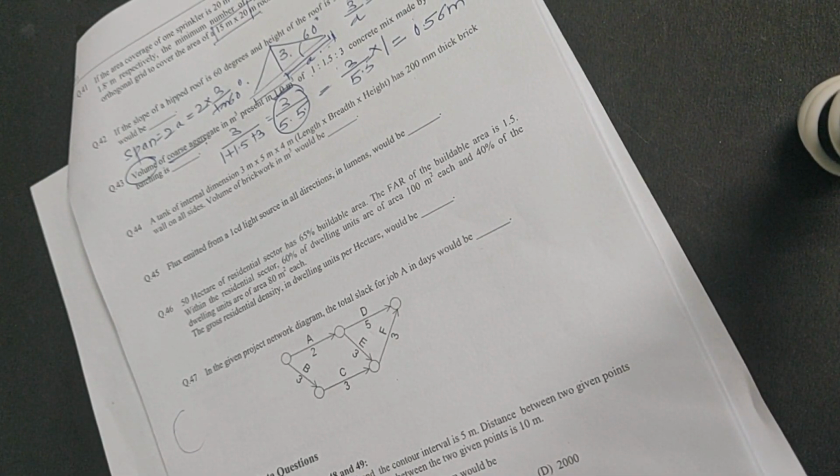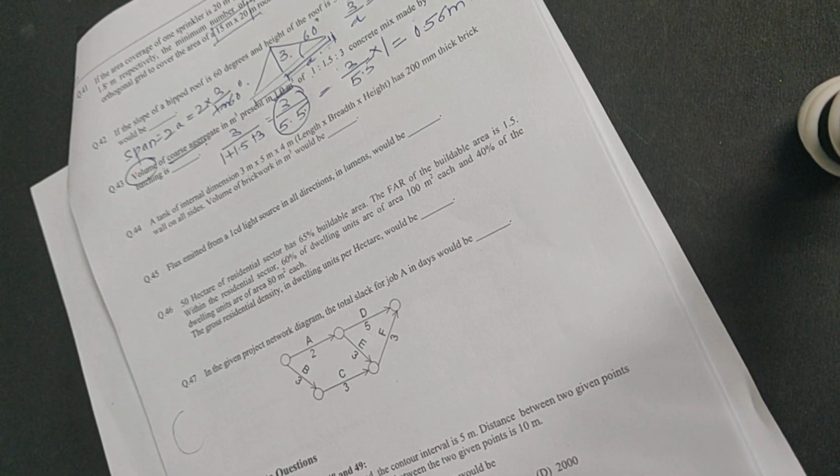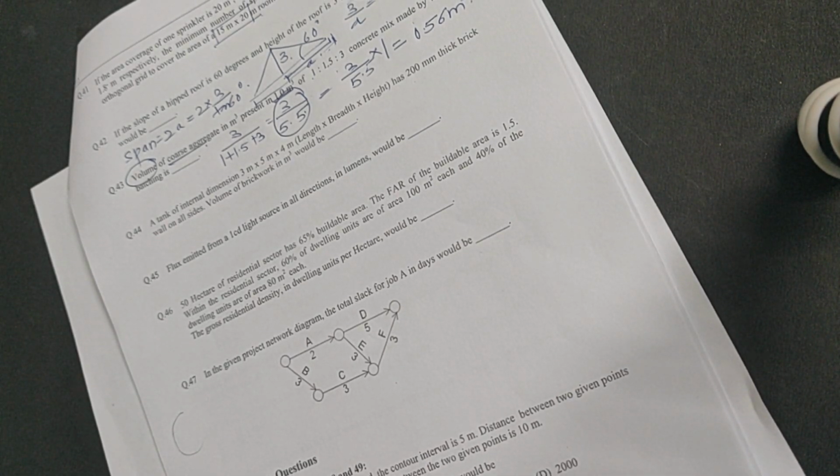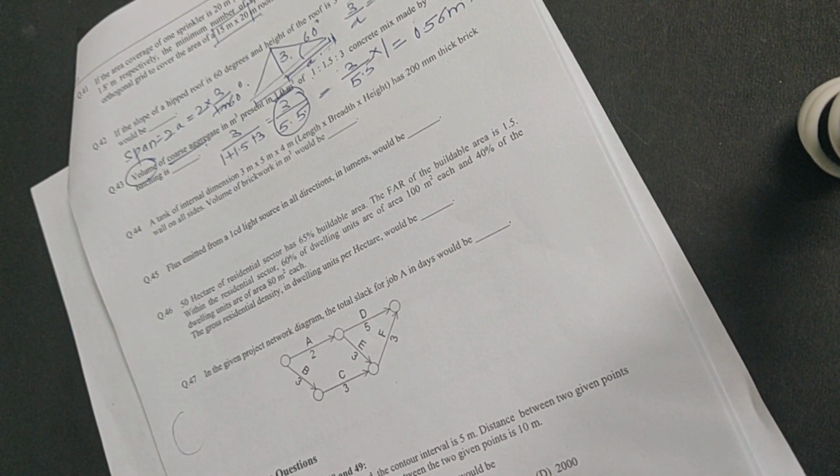Or you can also take the outer volume minus the inner volume. The outer volume would be 3.5 into 3.4 into 5.4 into 4.4 minus the inner volume, which is 3 into 5 into 4. The other simpler method is this.